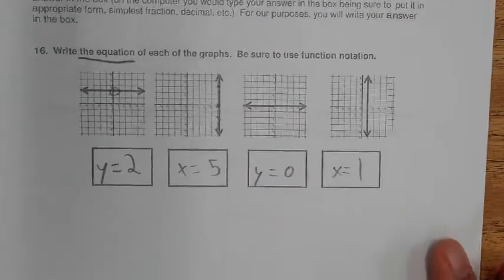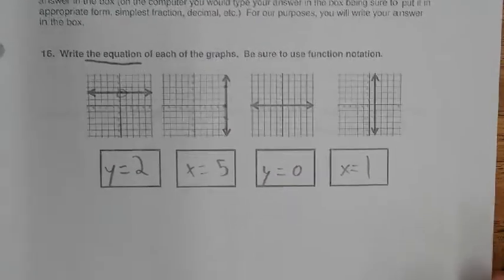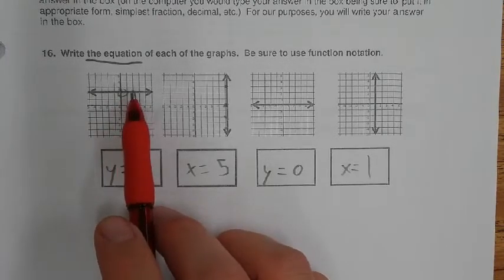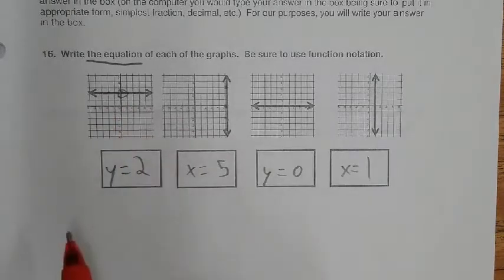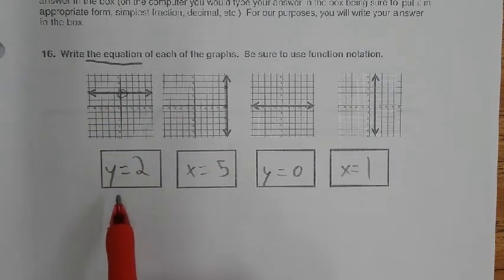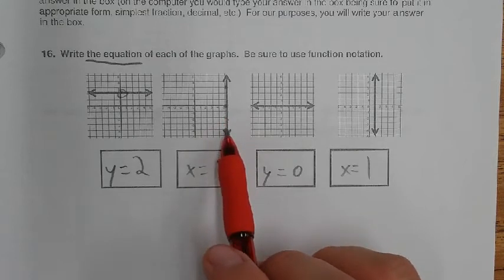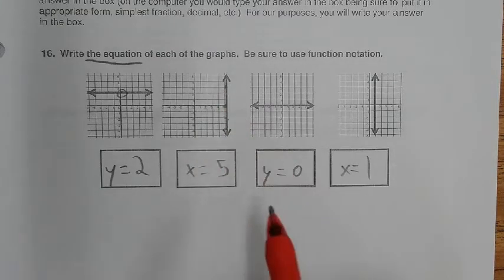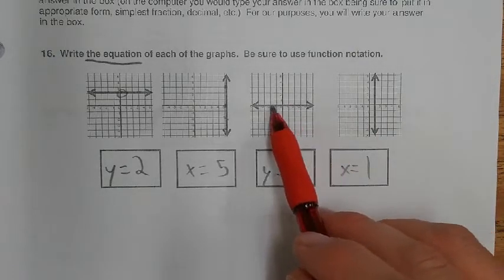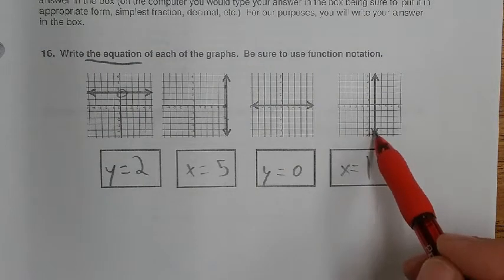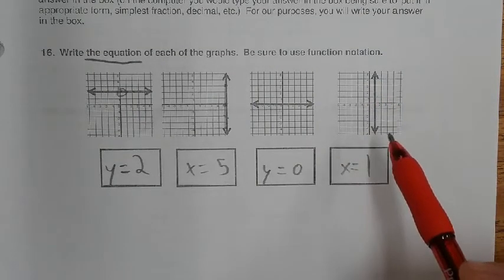And then 16. 16 was kind of one of those common sense type ones. If we look here, the y value at every single one of these points is 2. So that's how we get y equals 2. If we look here, the x value at every single one of these points is 5. So that's how we got x equals 5. Once again, 0 every single point for the y, so it's y equals 0. Then here, straight up and down, x equals 1.